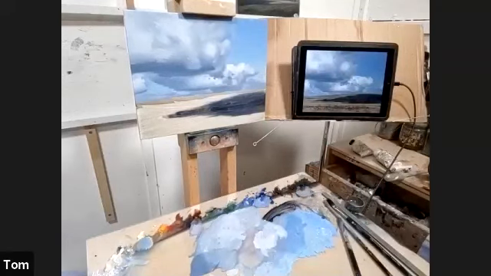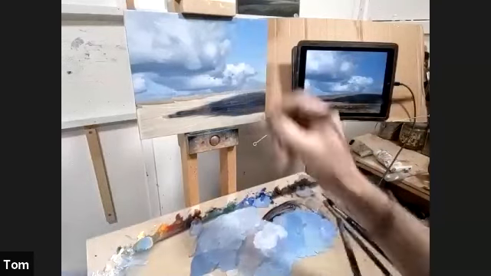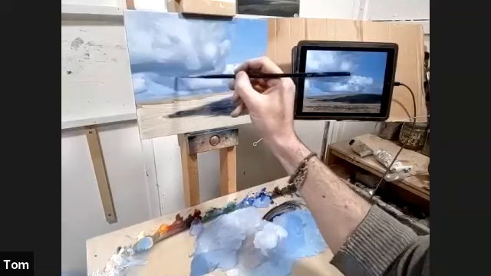Right, I'll give you a little pass over the painting close up again, so you can have a better idea of what I've done.